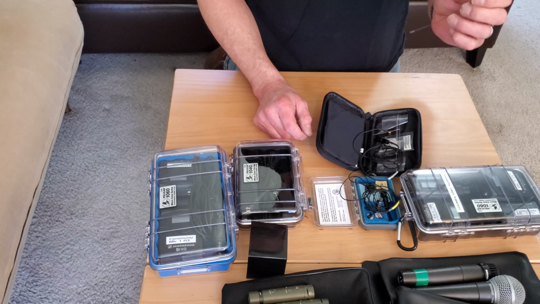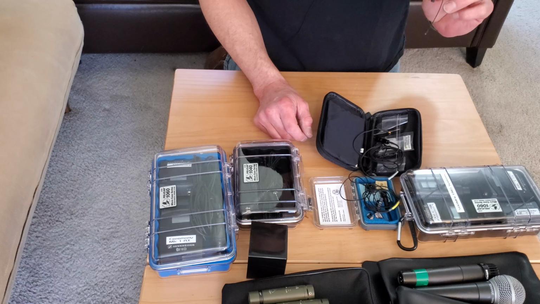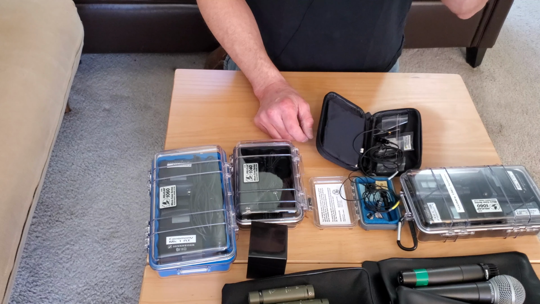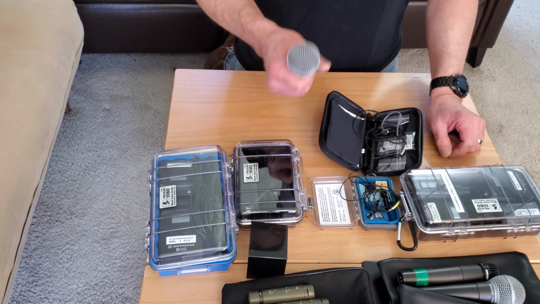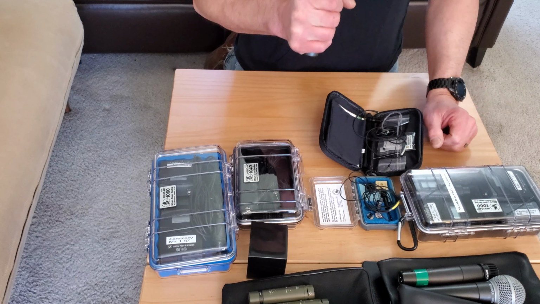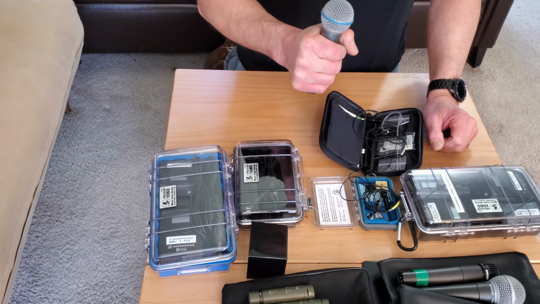If you could convince your officiant to wear this microphone, it's going to put you miles ahead of where you were as far as offering feedback control. So with any of these microphones, you have so much more headroom.